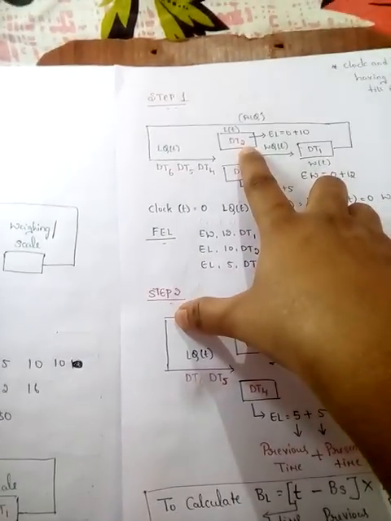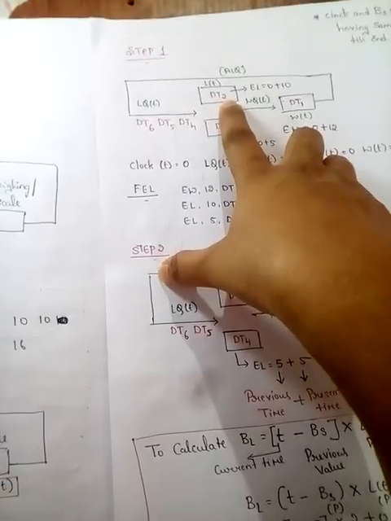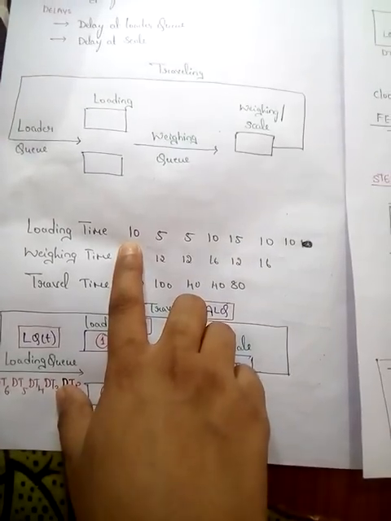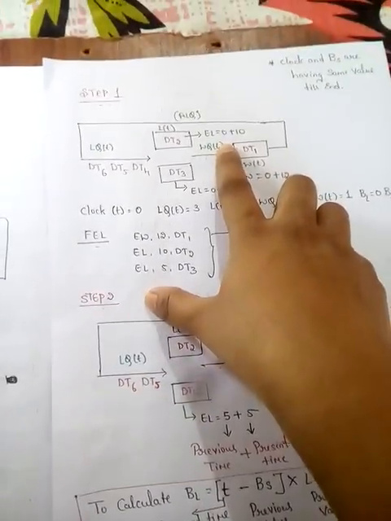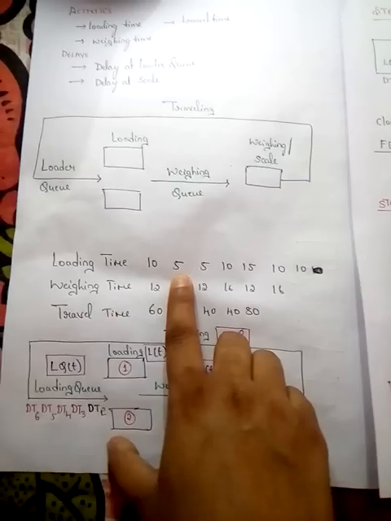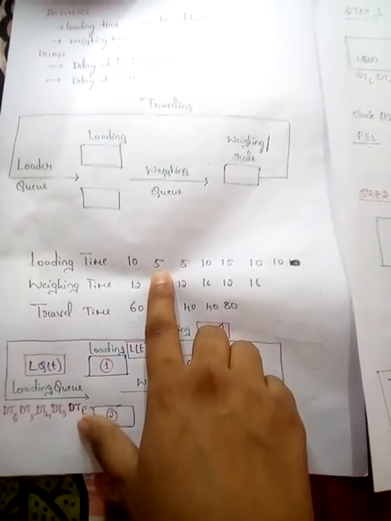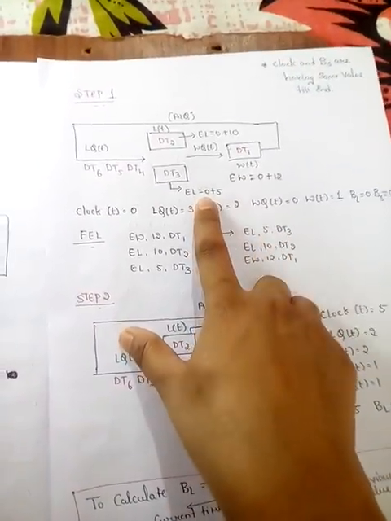Next DT2, the truck DT2 comes under my loading. We come to a loading time value. The first loading time value is 10. So EL is 10. Then next my DT3. The next value is 5. The loading time of the second loading is 5. So my EL value is equal to 5.